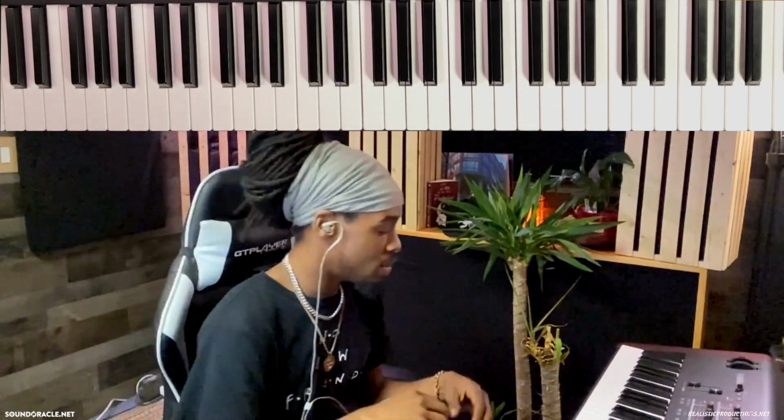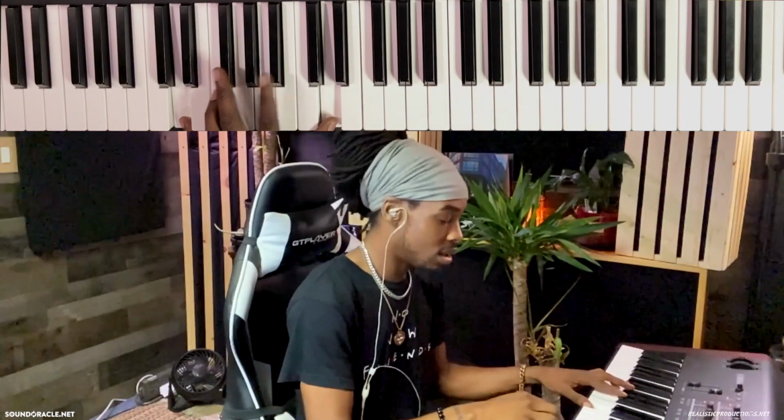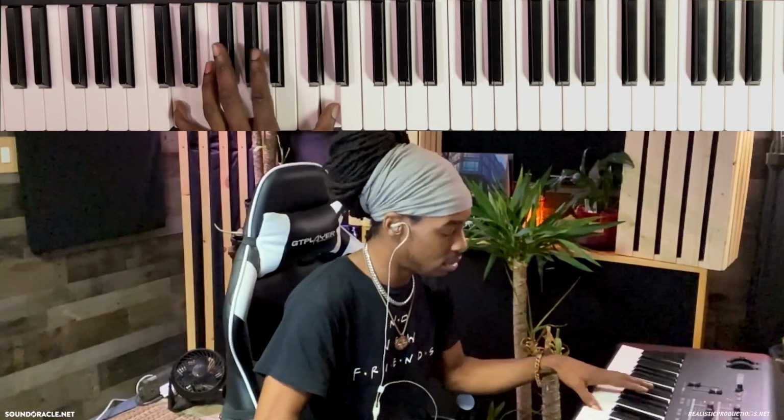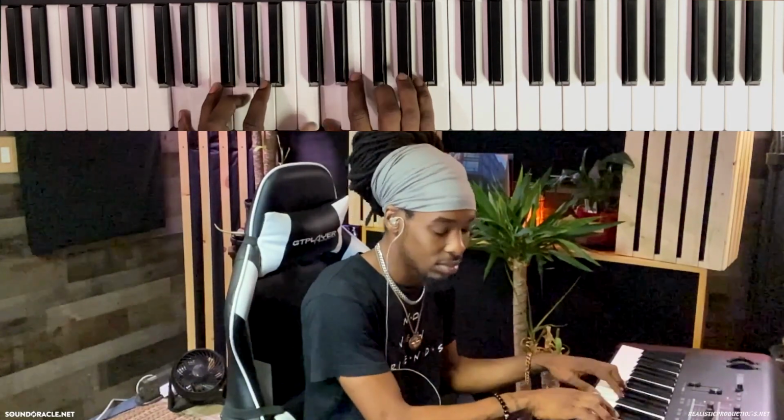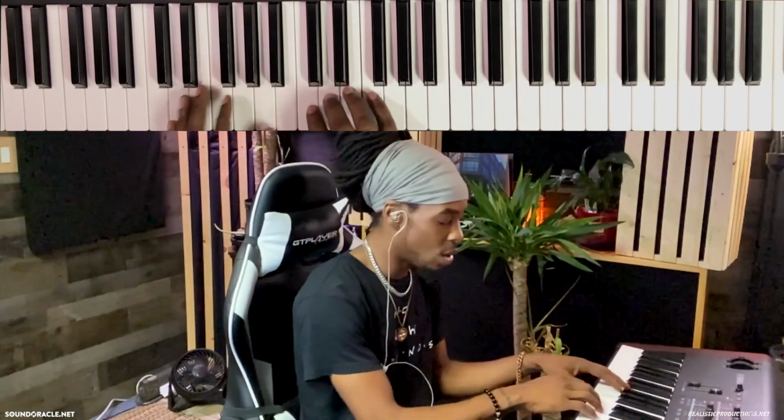That part is key. So what does he do there? Basically the same thing. He just does it slower. Right? And then he goes back into it. So whenever you want to do a transition, I would say take what you already have as your primary baseline, and just slow it down.